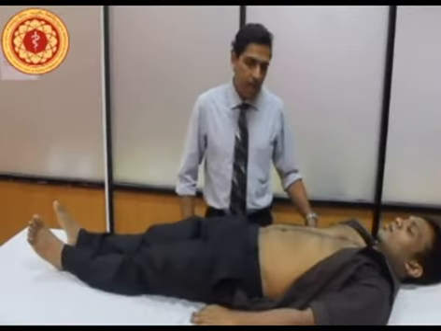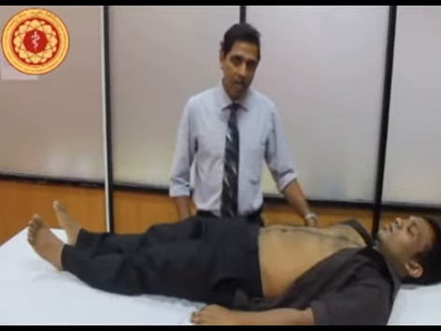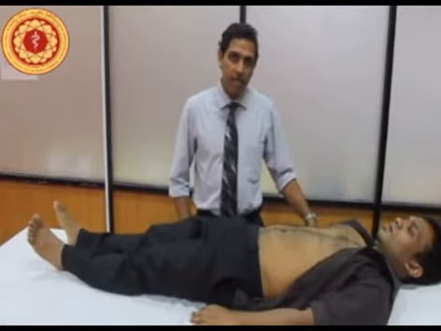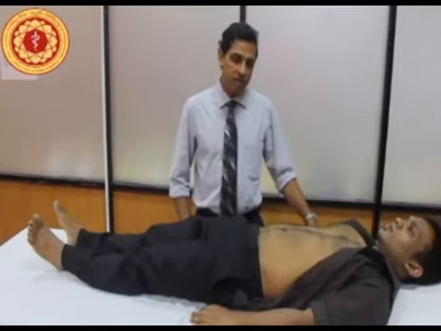Prior to commencing abdominal palpation, always ask the patient whether there are any tender areas, and avoid those areas first and begin away from the tender areas.